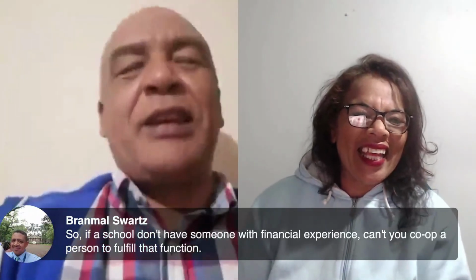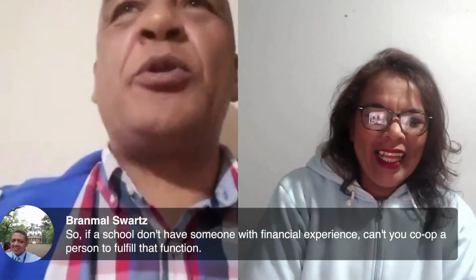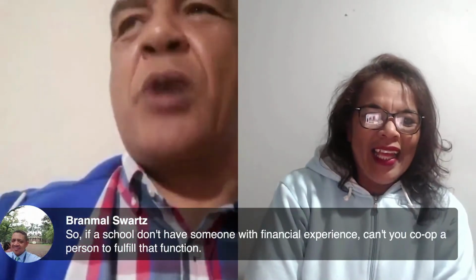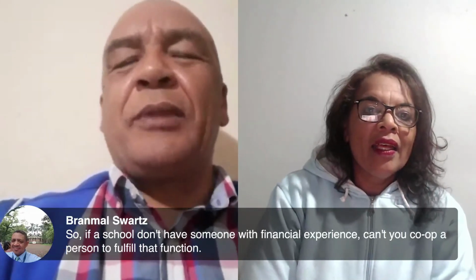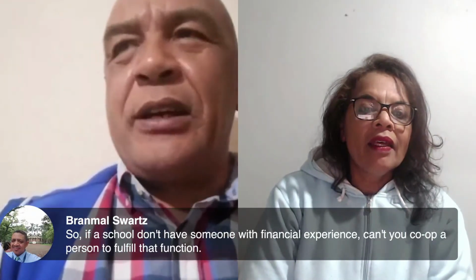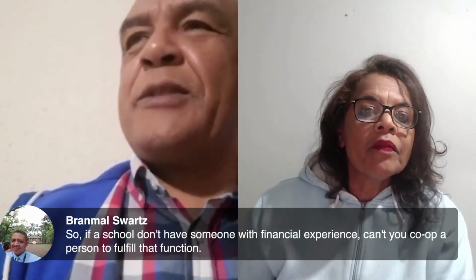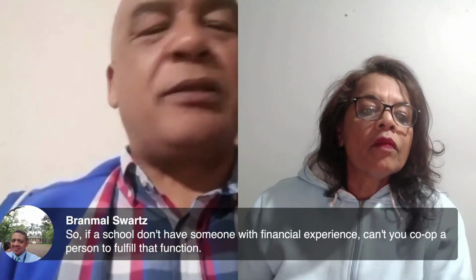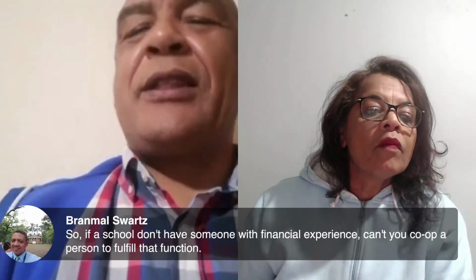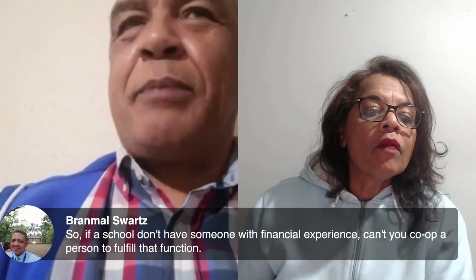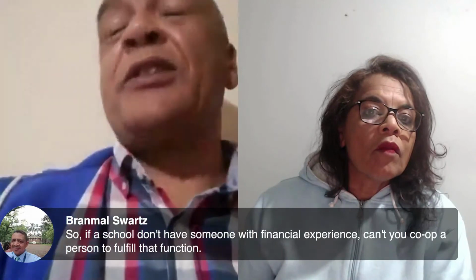The treasurer is supposed to do the oversight, but not the real bookkeeping work. On your finance committee, the Act says the governing body may co-opt persons onto committees based on their experience or their skills. So if the school does not have somebody with that expertise in finance, then they can co-opt a person with the necessary skills onto the finance committee to perform that specialist function.